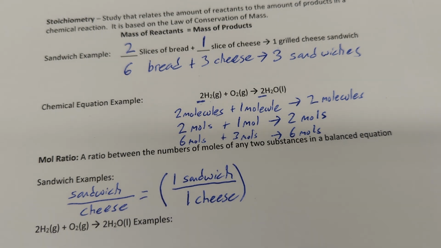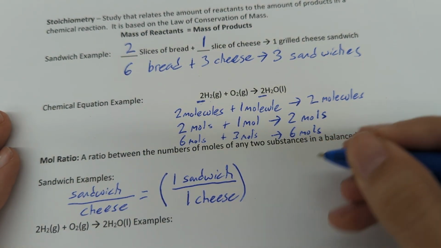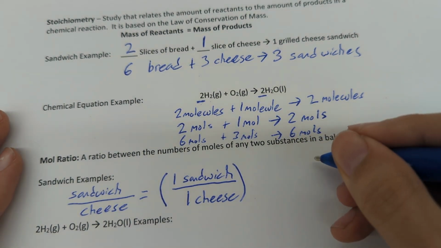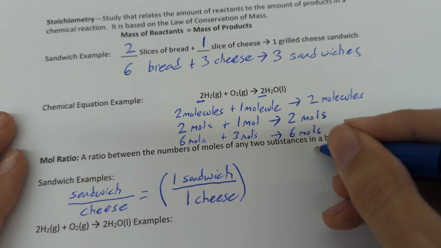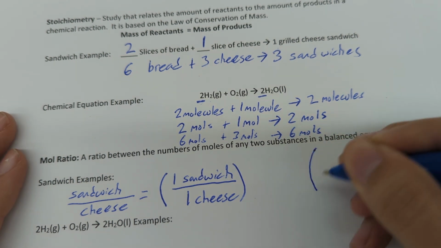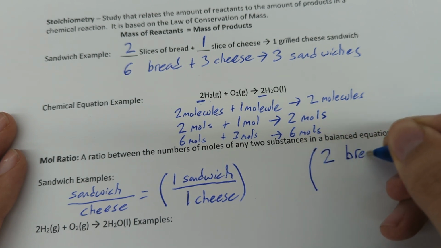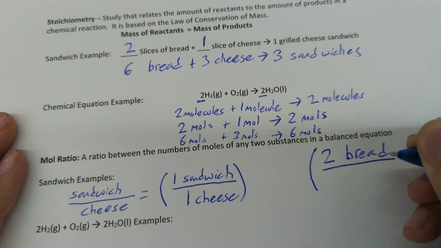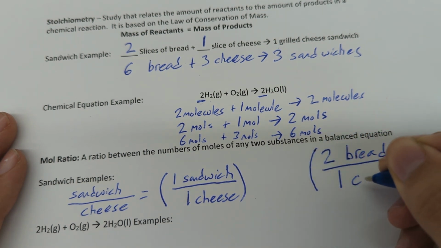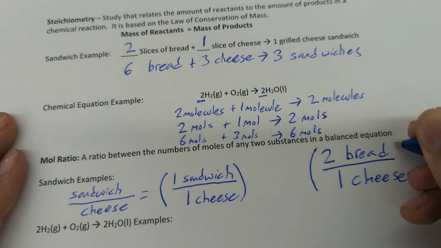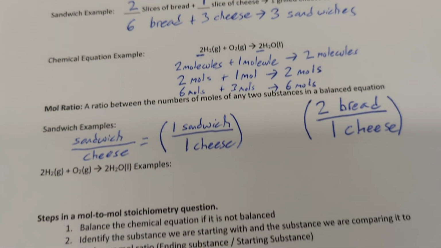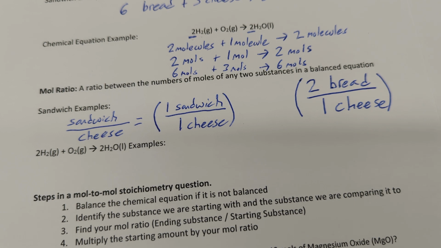If we wanted to think of another example, we could have done a bread to cheese ratio. We would need 2 slices of bread for every 1 cheese. And we could even set this up in the terms of a math problem.